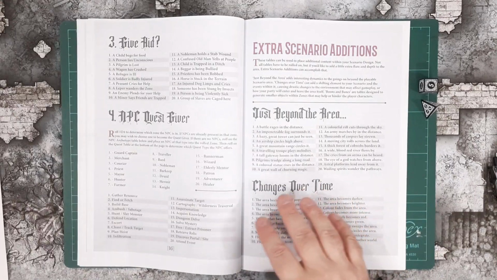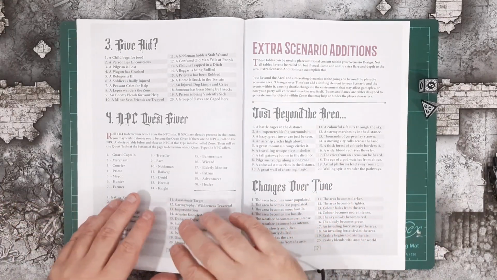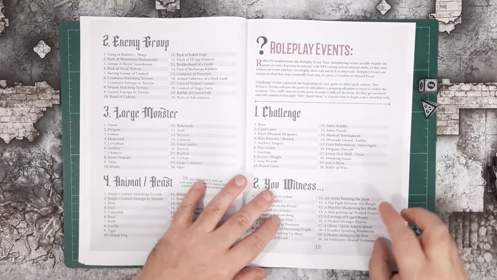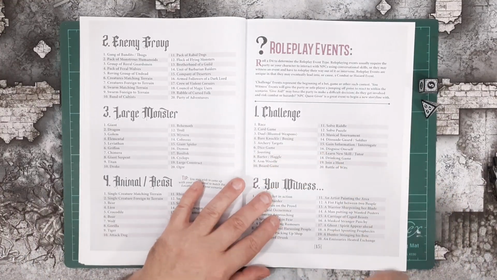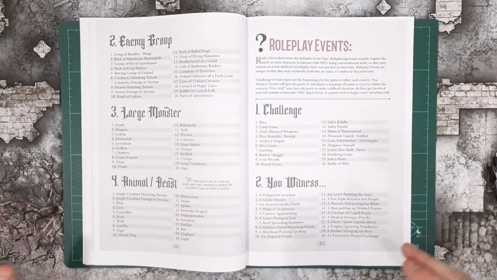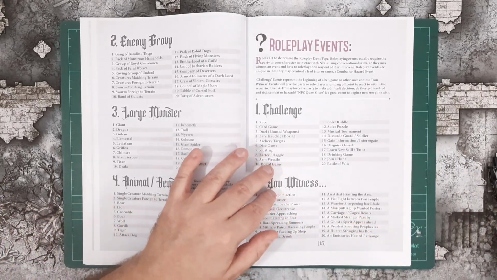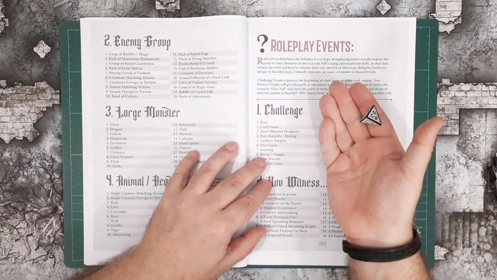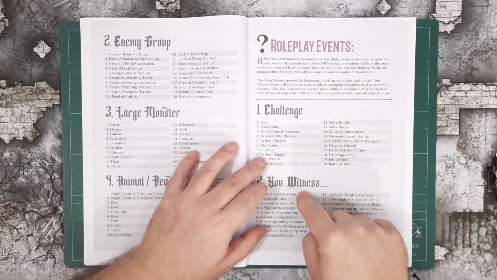Let's see if we're lucky and actually get that. So what I'm going to do is roll up and find out the specific roleplay event that we have found for our sample adventure. First of all, we roll a d4 to find out what kind of event it is.